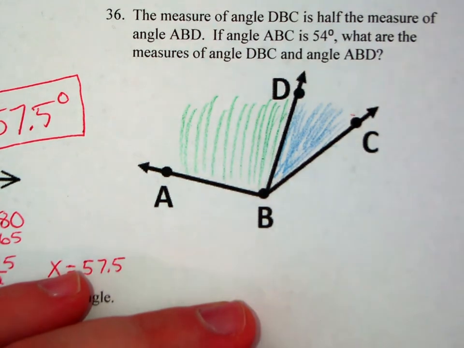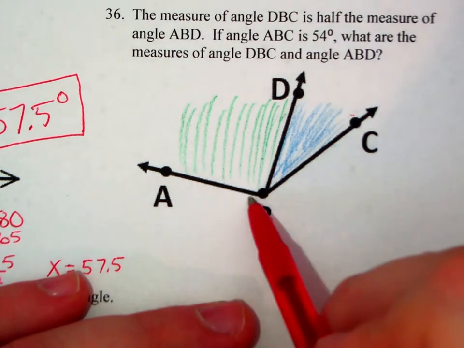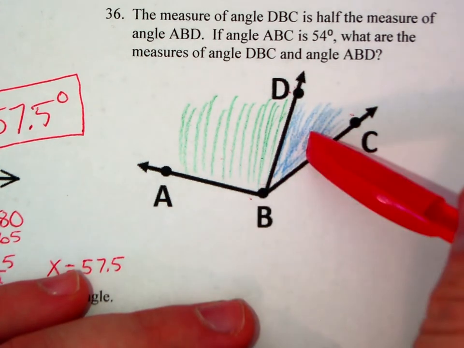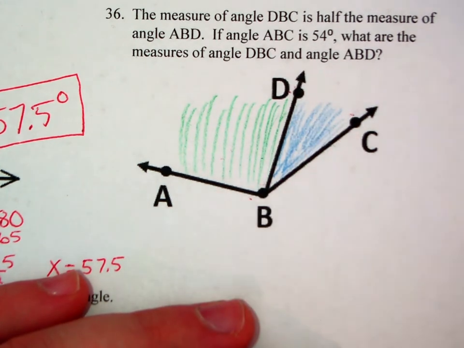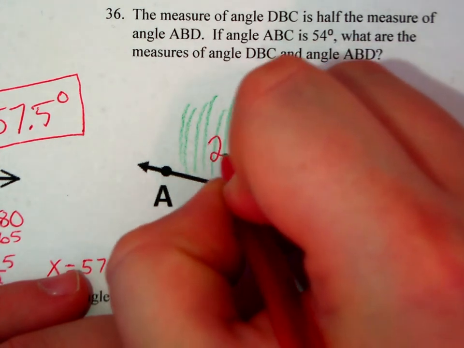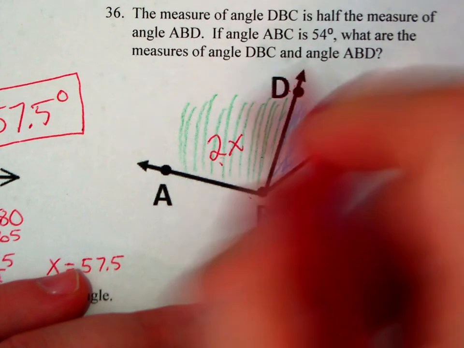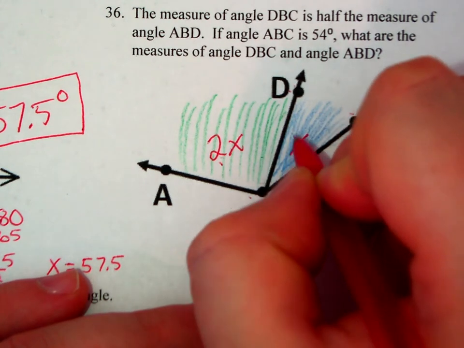Now, there's two possible ways I could do this. I could call ABD x, and call this 1/2 x. Or a simpler way for me is to call this 2x. Well, what is half of 2x? Half of 2x would simply be x.